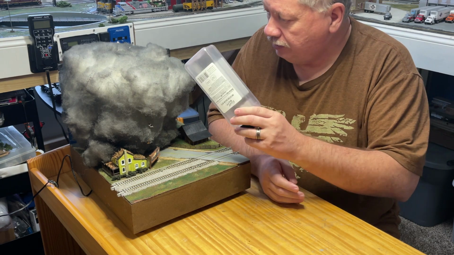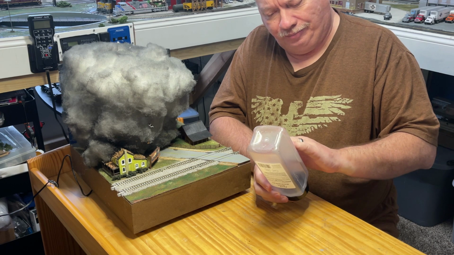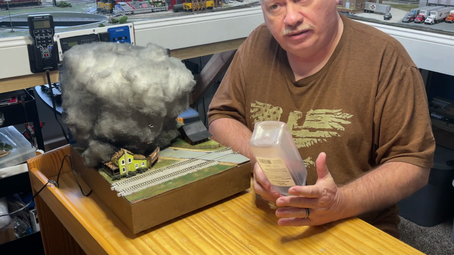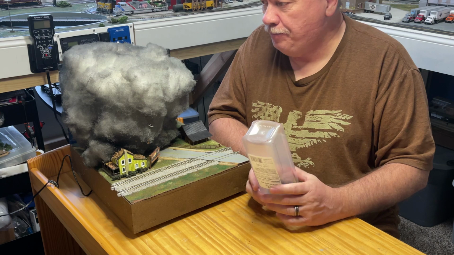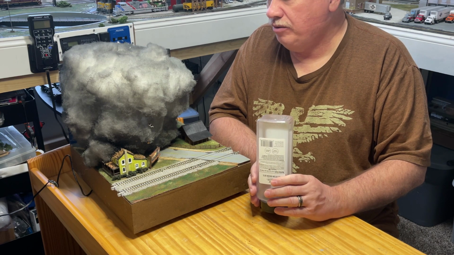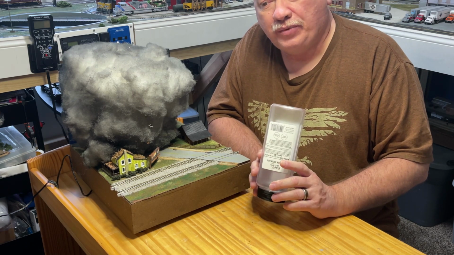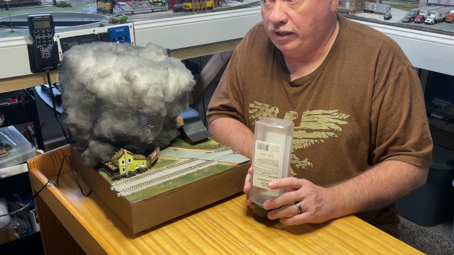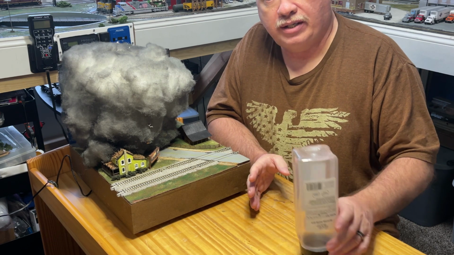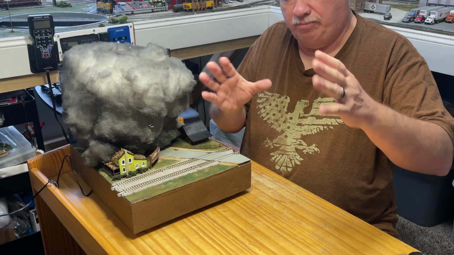Getting back to the tornado part though. So I had it covered with the cotton balls. Didn't look great. So I was looking at other videos, and I saw somebody use fiberfill. And I was like, oh, okay. So I got some of that. And they come in a bag, roughly about so big.